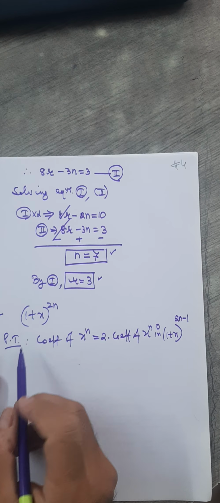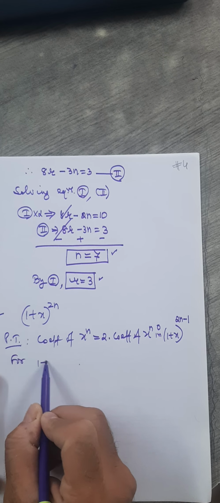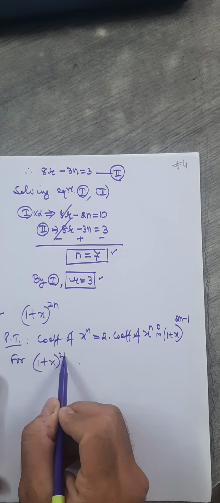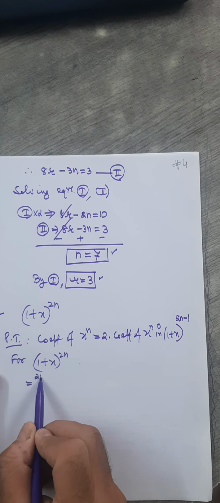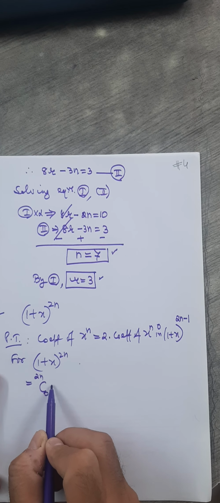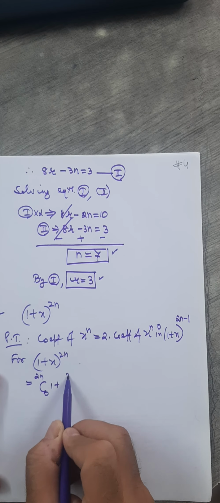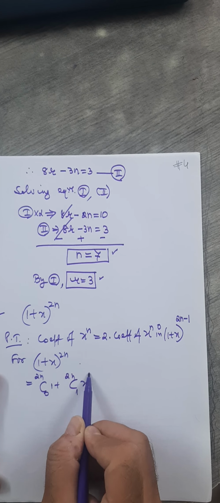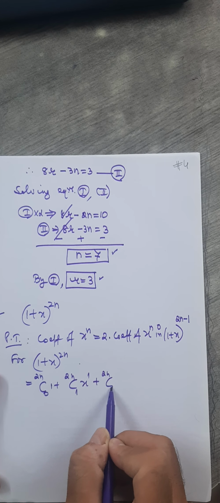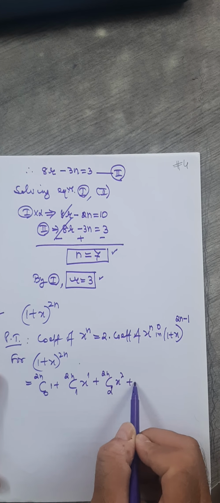So here for this expansion, if I just expand, you will realize this is 2n c0 into 1, 2n c1 into x raised to 1, 2n c2 into x squared, and so on.